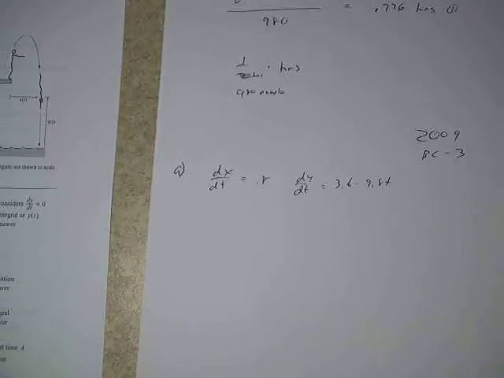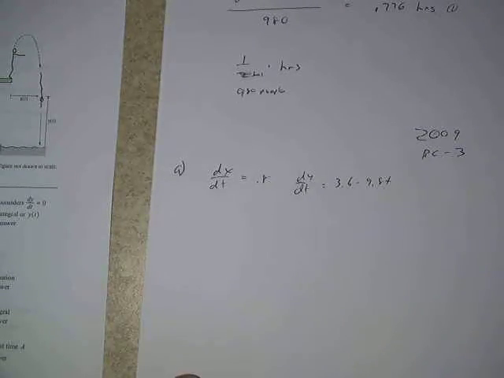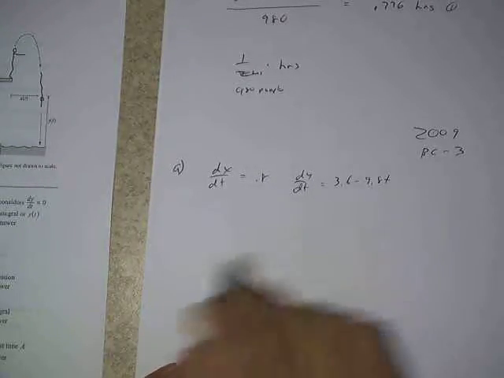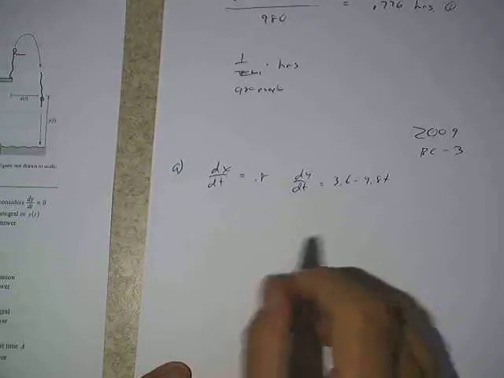And instead of the actual x and y equations, they give us the derivatives. So dx/dt is 0.8, and dy/dt is 3.6 minus 9.8t. So these two essentially give us our velocity components at any time.